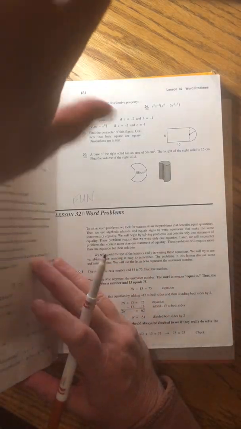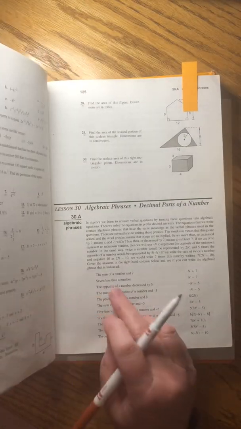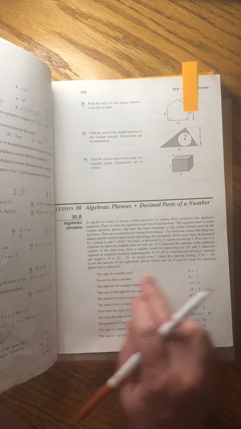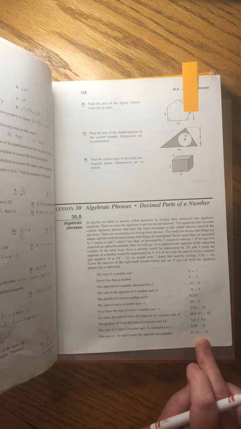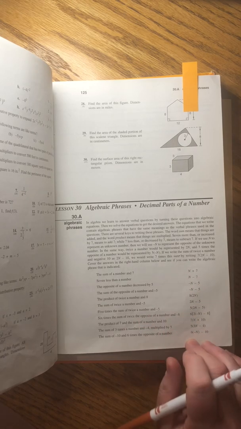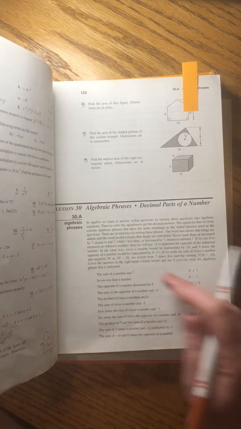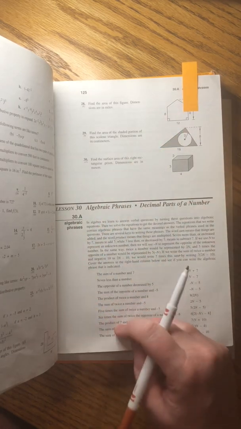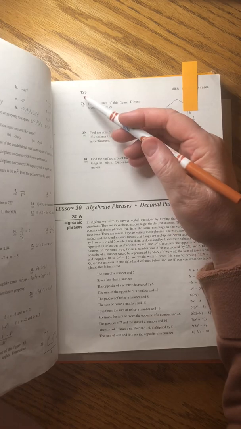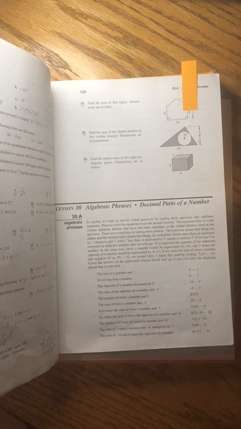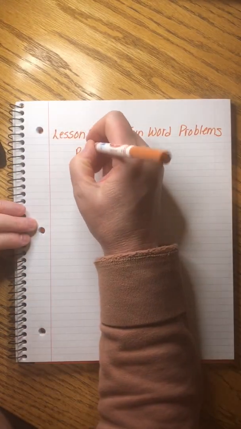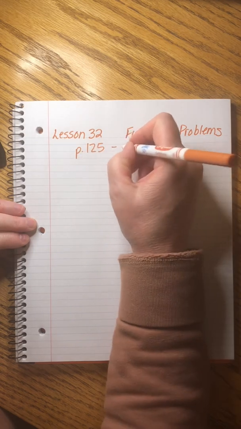Now, remember back here in lesson 30, when we worked on these phrases where we were taking words and turning them into expressions or algebraic phrases, thus the name. We're gonna be using this. So I hope you put some sort of marker on that page. It is page 125. You're gonna want this handy when you tackle lesson 32 because we're using all of this. All right, so that's page 125. That's where you can find the phrases.